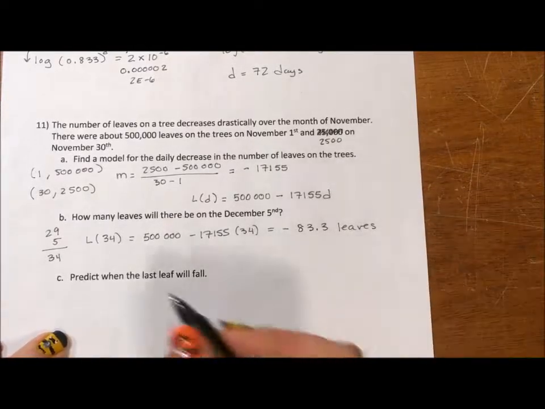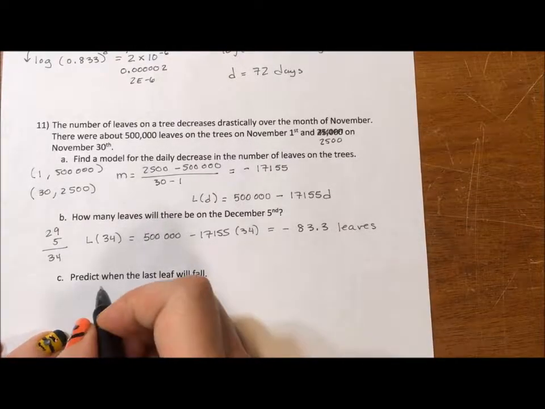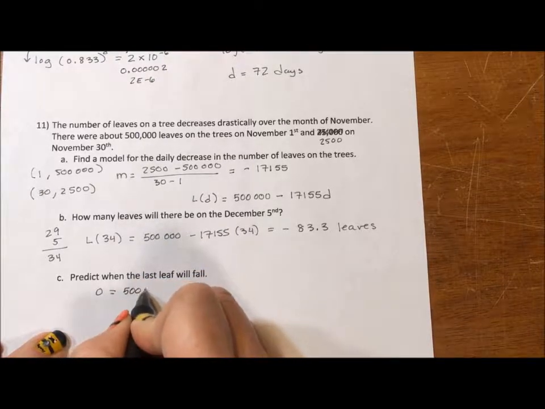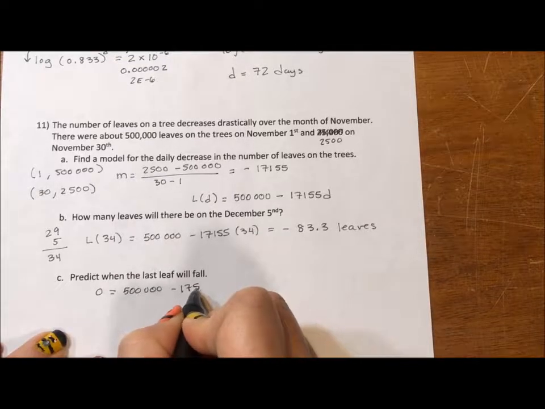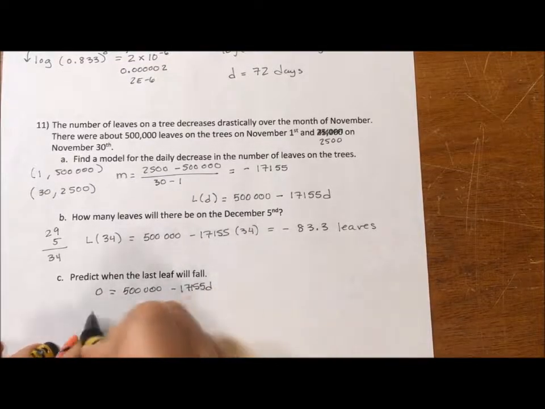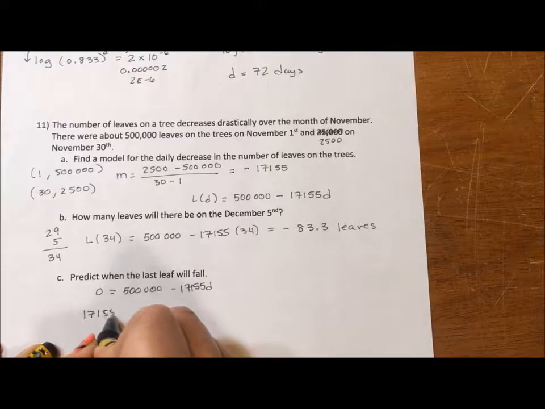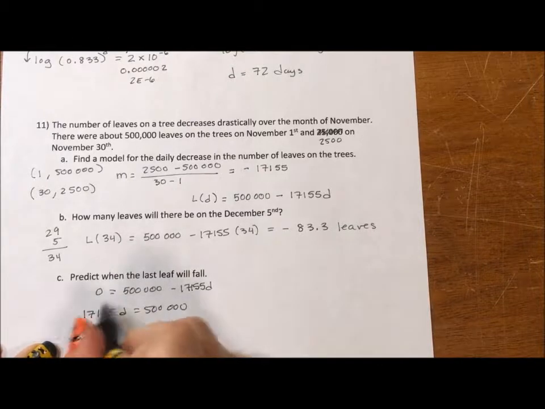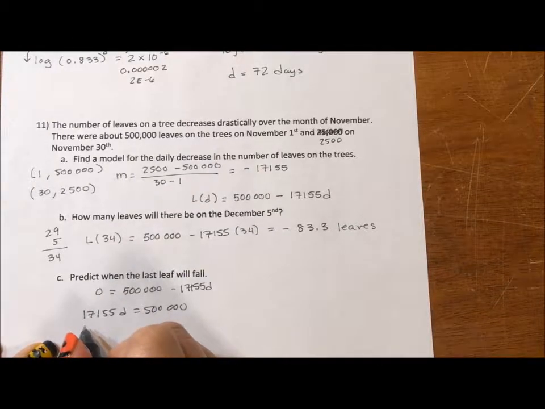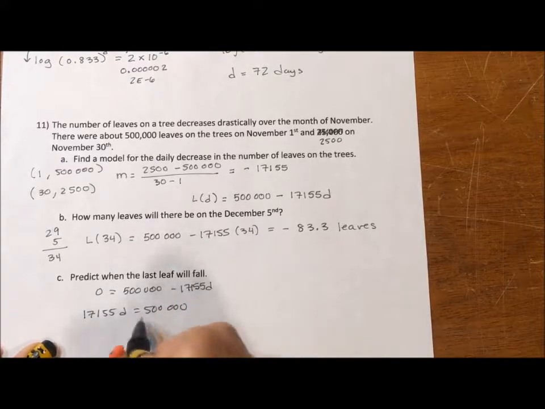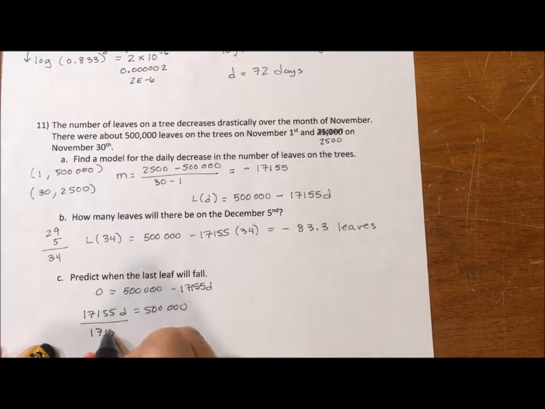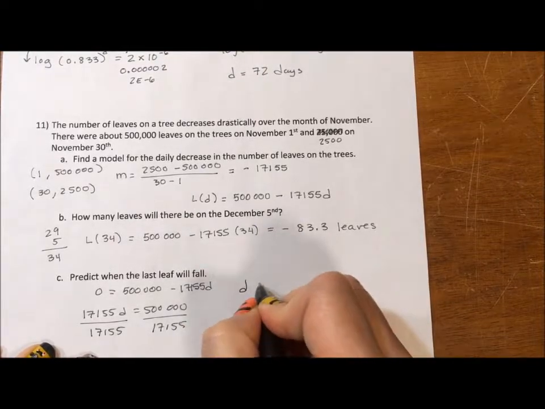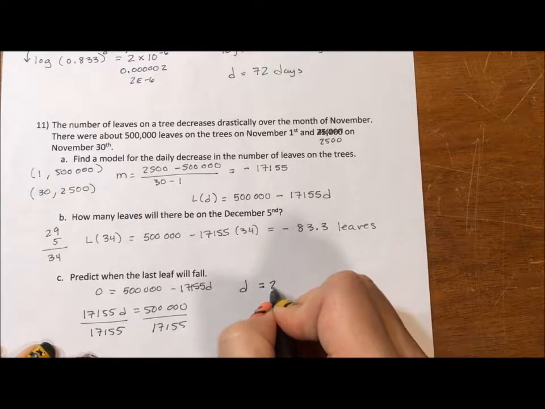So when will the last leaf fall? If I say 0, because there's 0 leaves left, we can do 0 with a linear. 0 equals 500,000 minus 17,155D. I'm going to add this over, so 17,155D is equal to 500,000. How many days at 17,155 loss until we've lost all 500,000? Divide by 17,155, and we get that the number of days is 29.